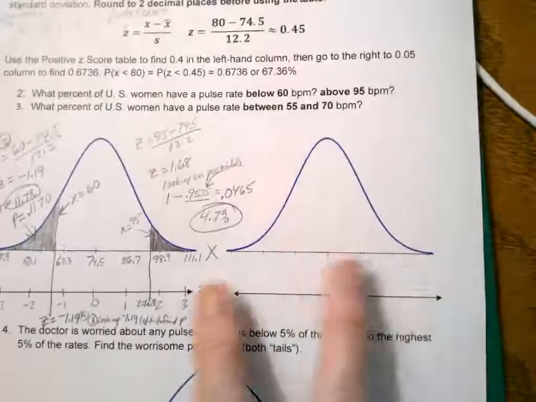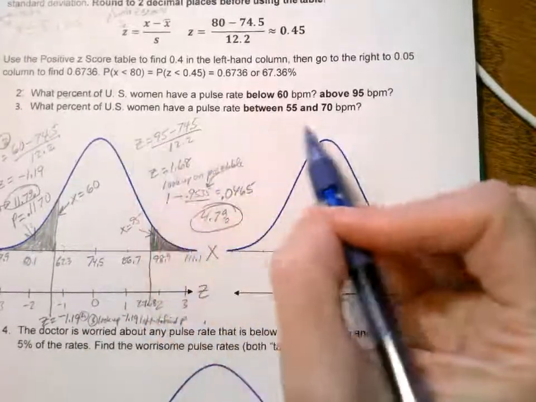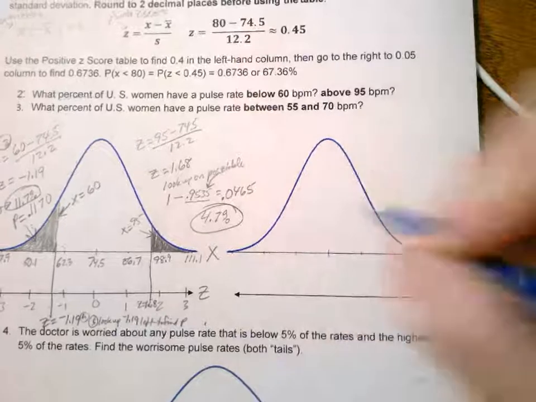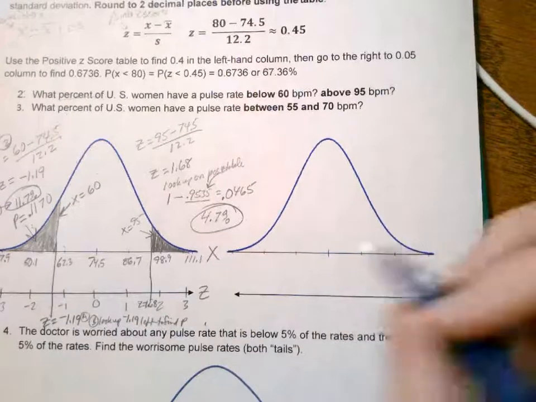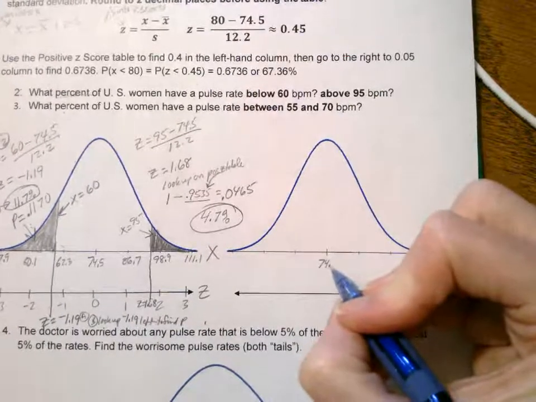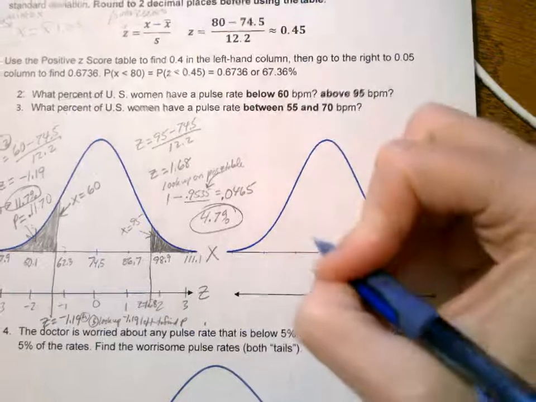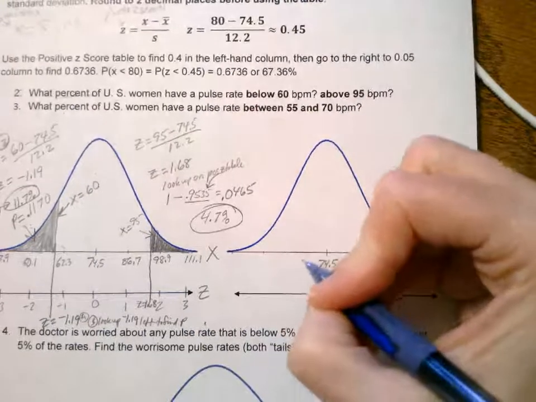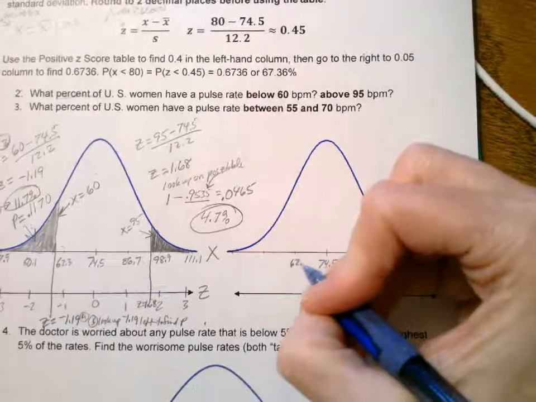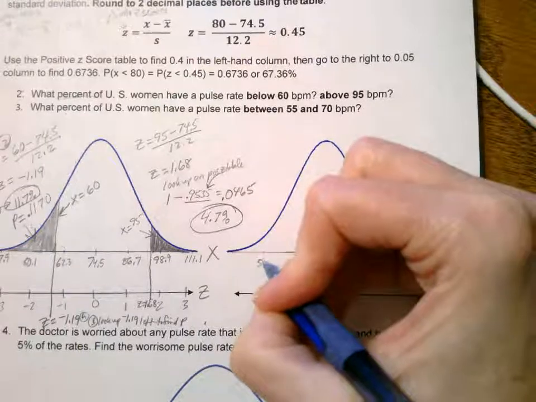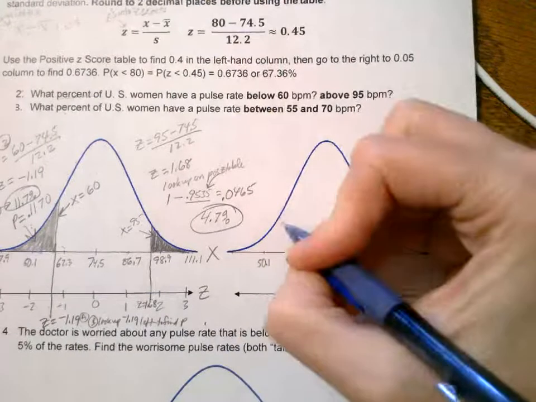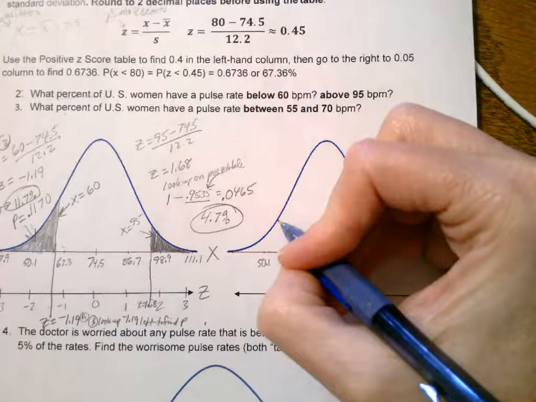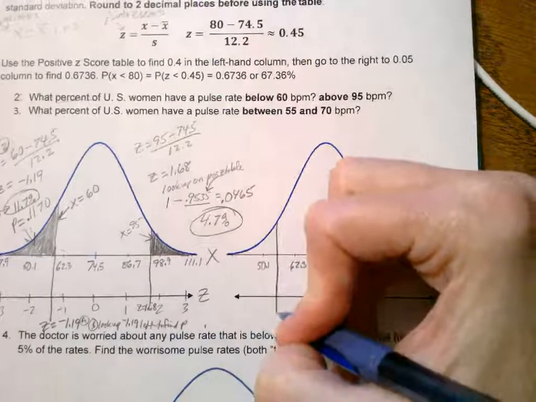What's this one over here? Pulse rate between 55 and 70. So let's put this back: 45, 70, and what did they say? 55. These are our standard deviations. Here's 50.1, so 55 is kind of in here somewhere, I don't know where.